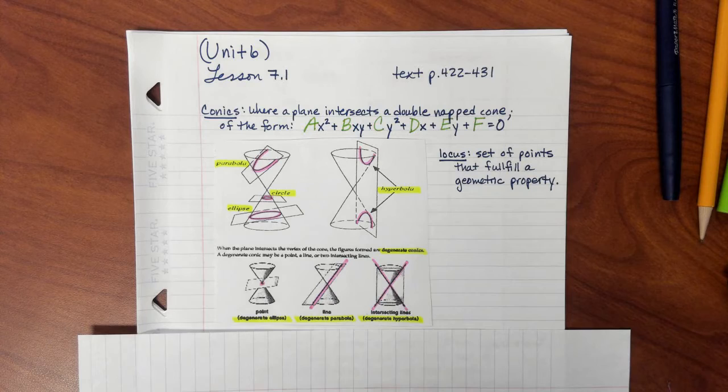Welcome to the first video in Unit 6, which is actually Chapter 7. This is kind of a fun chapter. It takes us away from trigonometry for a little while, and it studies something called conics. So what I would like you to do is, if you need to, pause the video and copy all this down, and then as I talk through it, you can also do that.